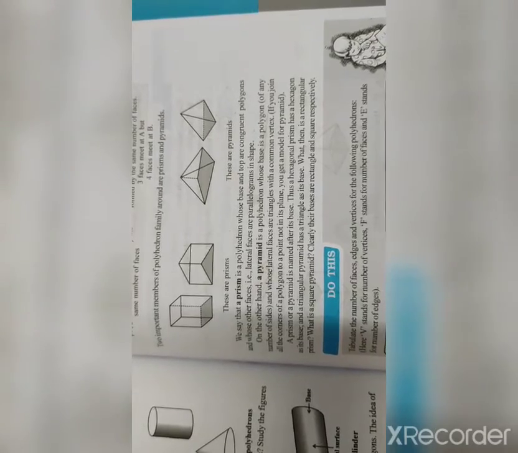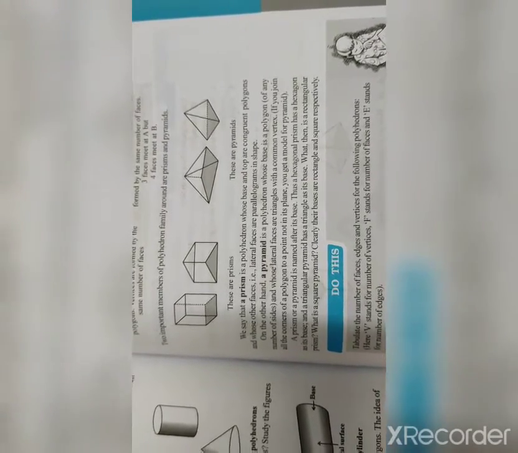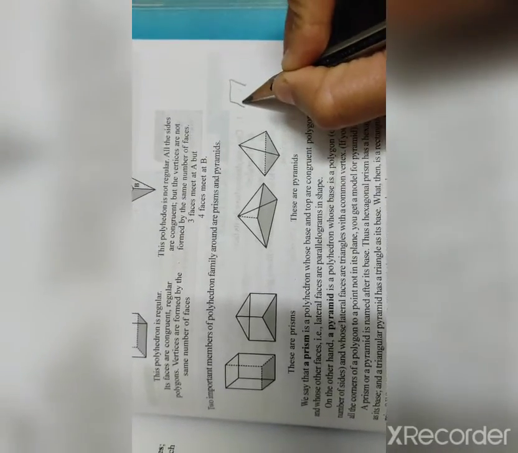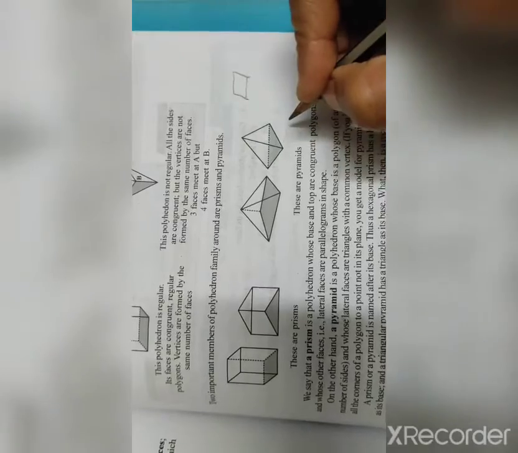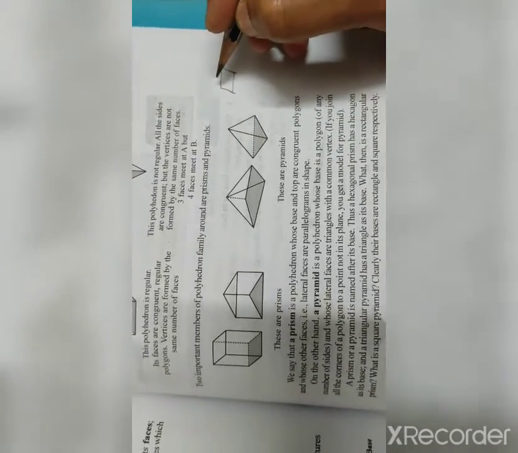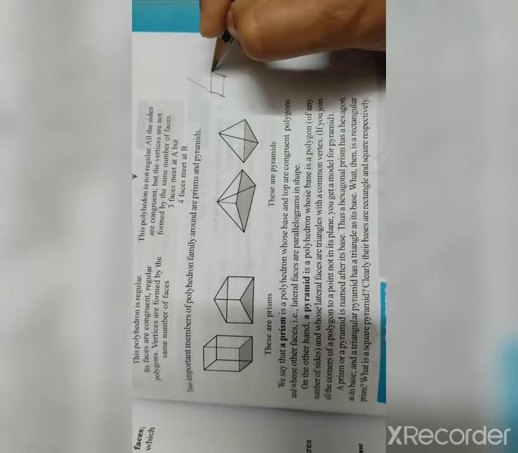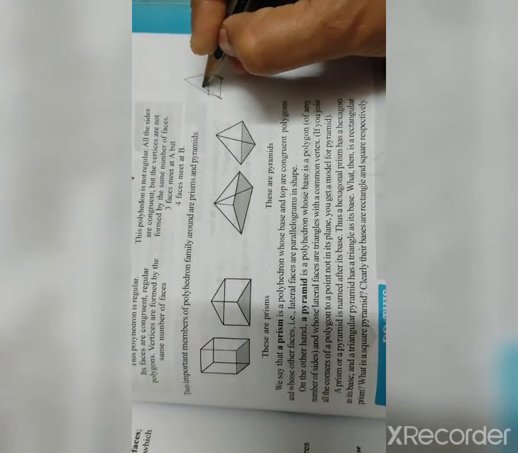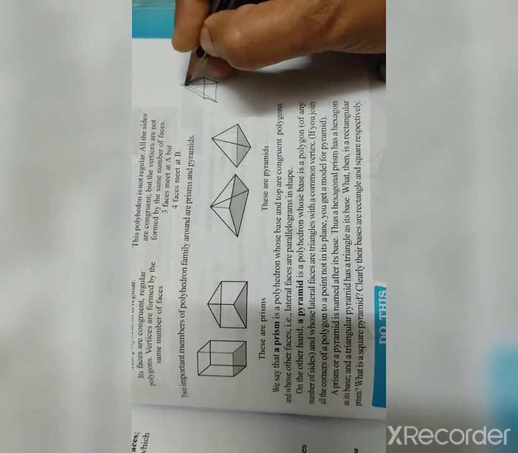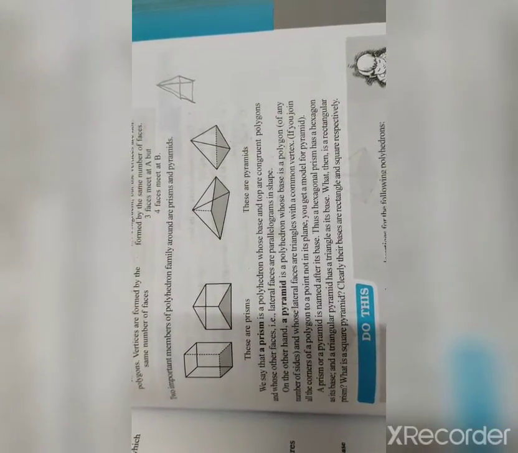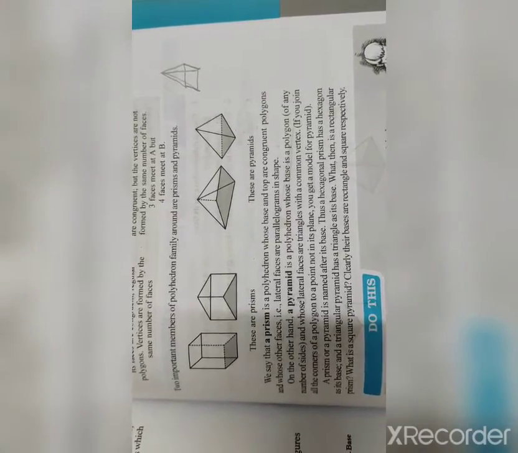That means if we join all the corners of a polygon to a point not in its plane, you get a model for a pyramid like this. Suppose that I have drawn, now all the corners, got a pyramid in this way. Okay.